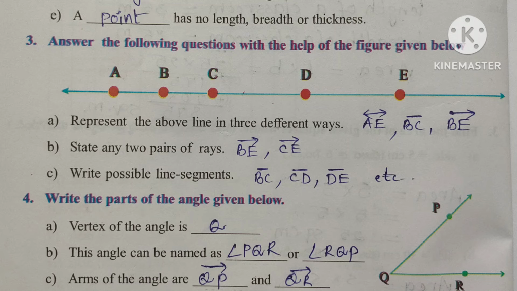Fourth one, write the parts of the angle given below. Here the given angle is PQR. From this figure, the vertex of the angle is Q. And second one, this angle can be named as angle PQR or angle RQP. Last one, the arms of the angle are QP and QR.